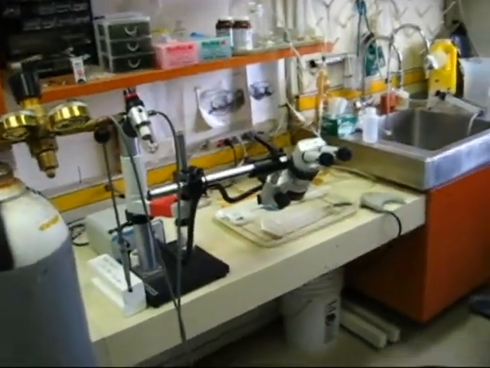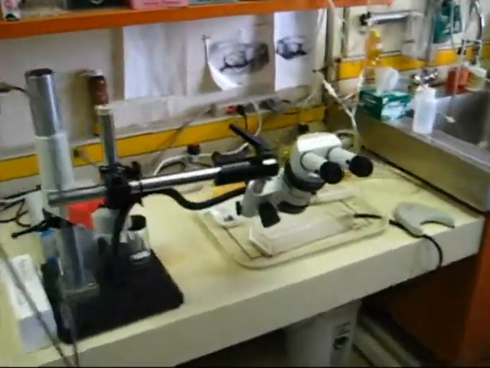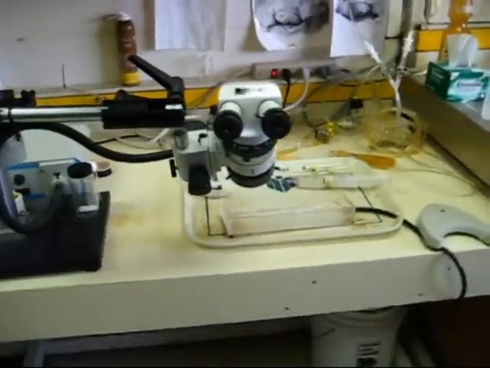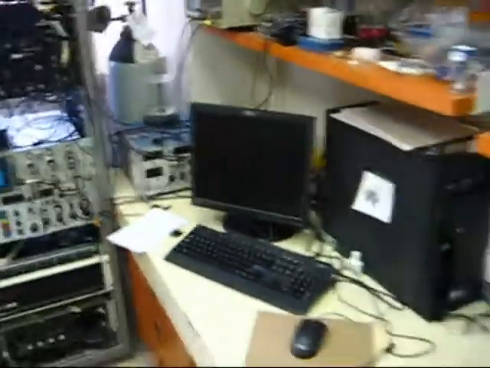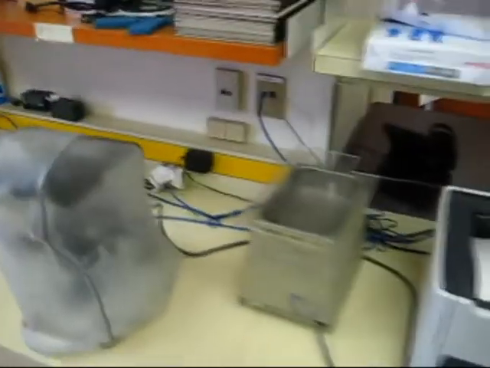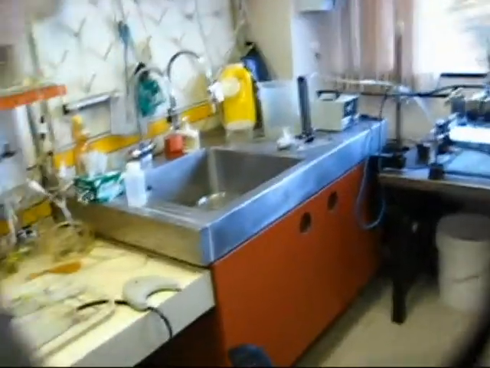So this is our experiment station. Here is the surgery setup, and here is the experimental tank and the electronics, microscopes, and so on. So we're about to start the experiment.